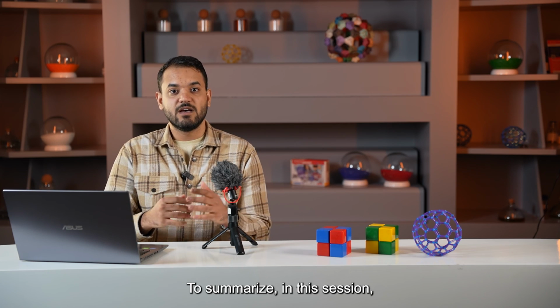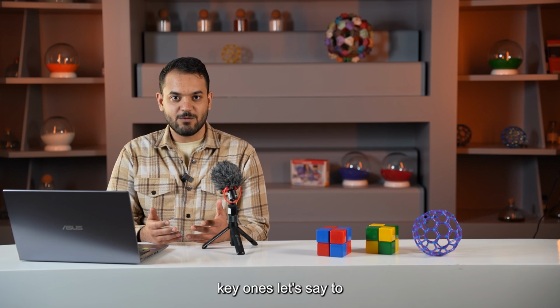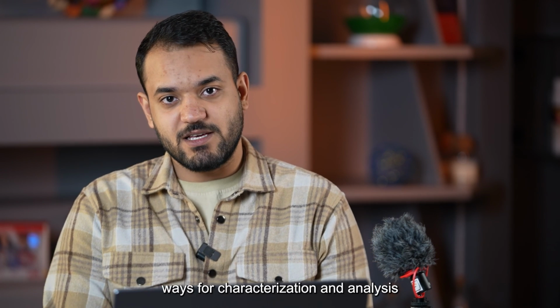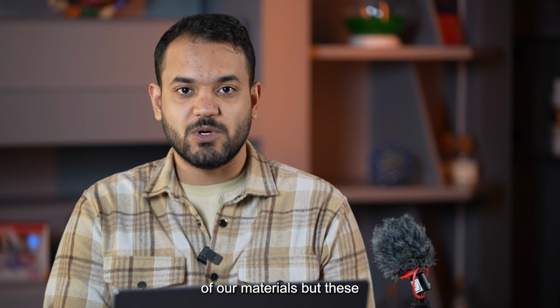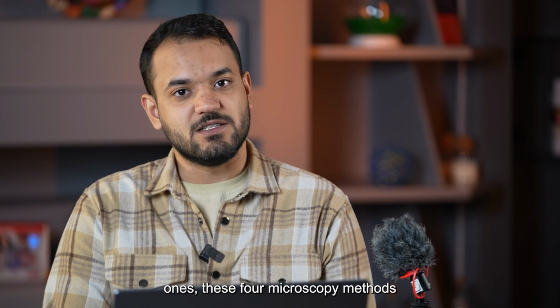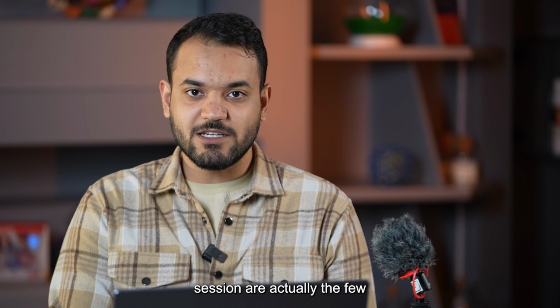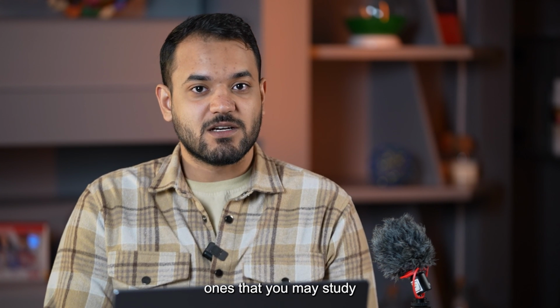To summarize, in this session, we studied some few ways, but key ones, let's say, to study our nanomaterials. There are, of course, many ways for characterization and analysis of our materials, but these 4 microscopy methods that we discussed in this session are actually the few ones that you may study for now.